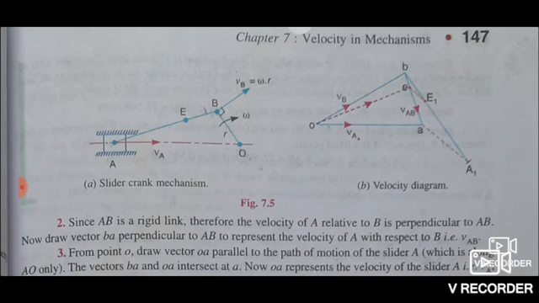Third point, from O, draw vector OA parallel to the path of motion of the slider A, that is in x direction, which is AO only. The vectors BA and OA intersect at point A. Now OA represents the velocity of slider A, that is VA.